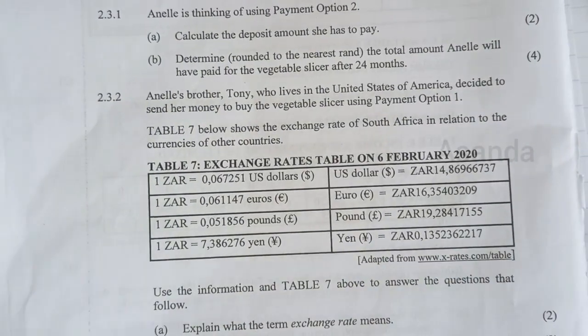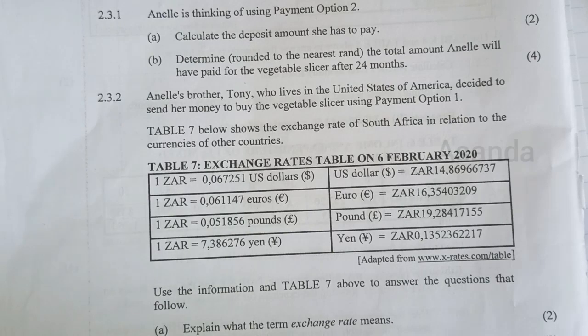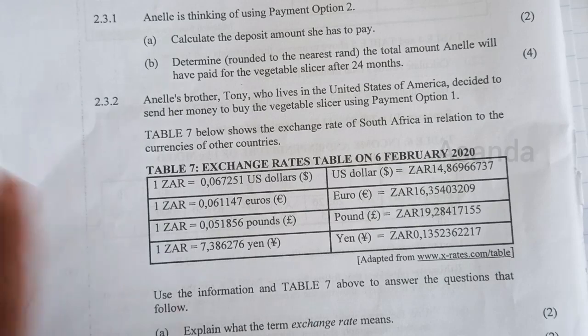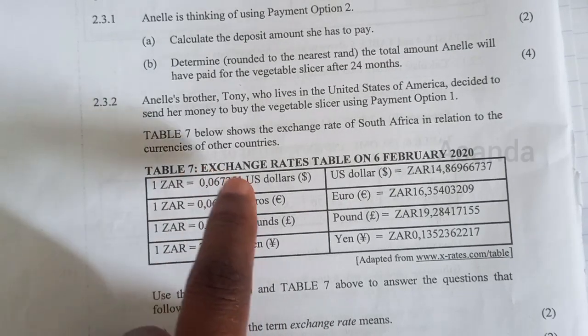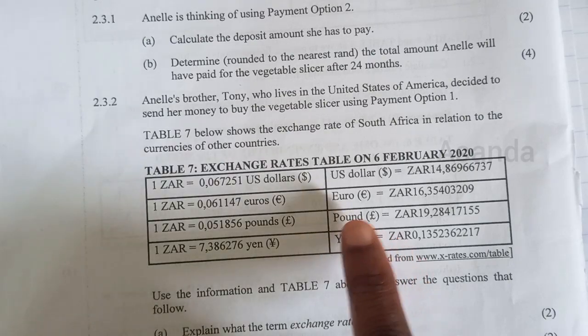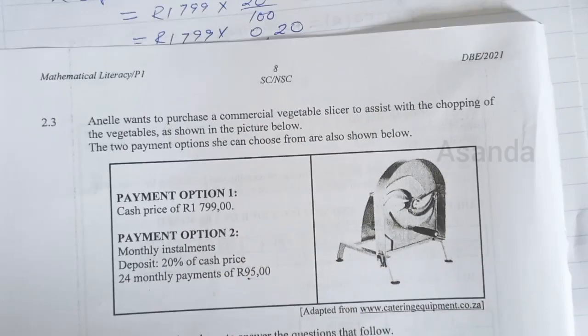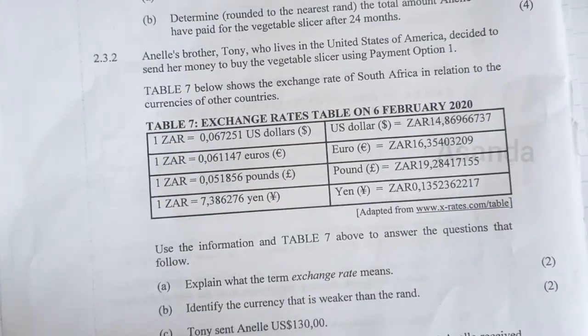And below shows the exchange rate of South Africa in relation to the currencies of other countries. 1 rand, 1 South African, we say ZAR instead of SAR because Saudi Arabia already has SAR, okay? So 1 rand is equal to $0.6, or $1 is 14 rand and 86 cents. Now, just remember this question paper is from 2021. The rand changes every day. Okay.